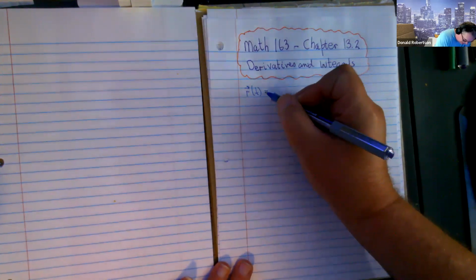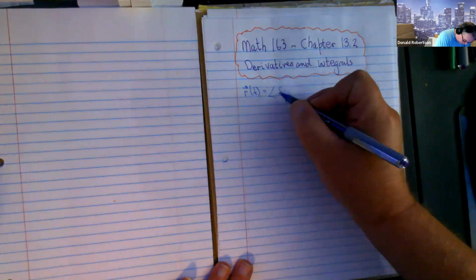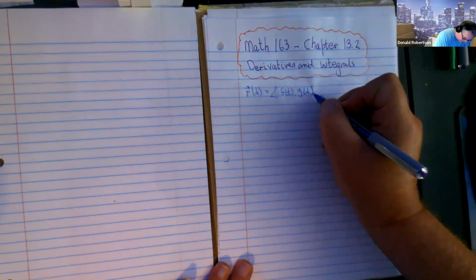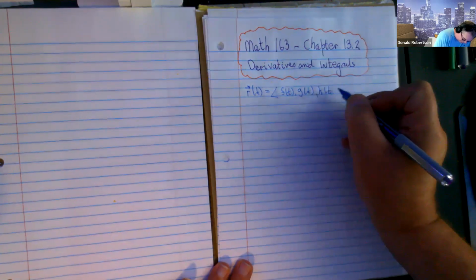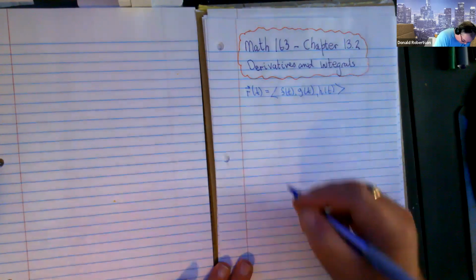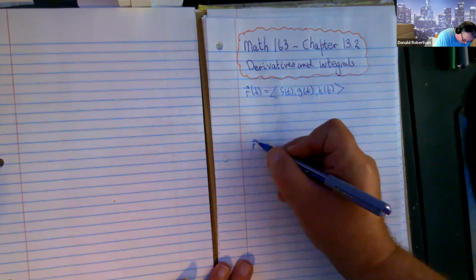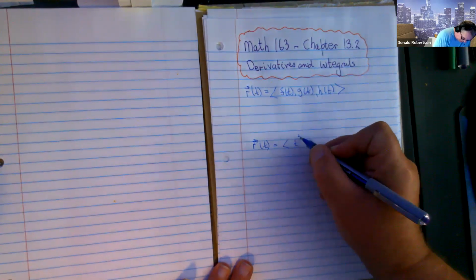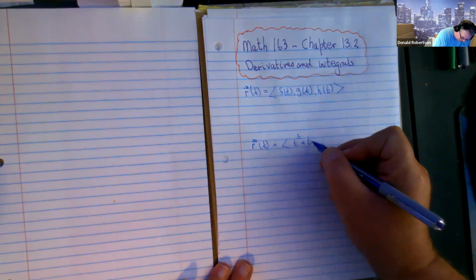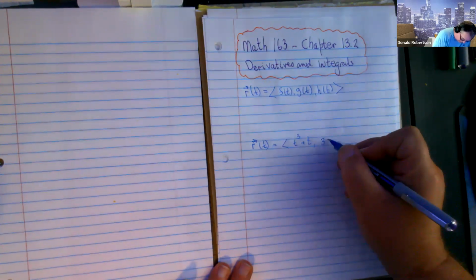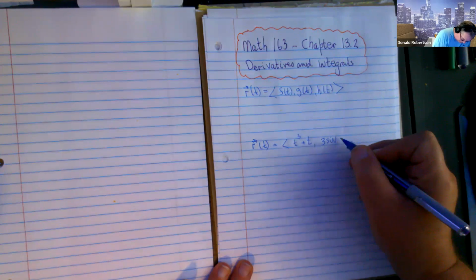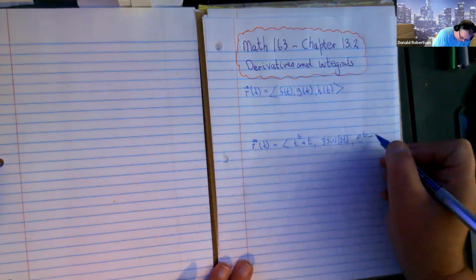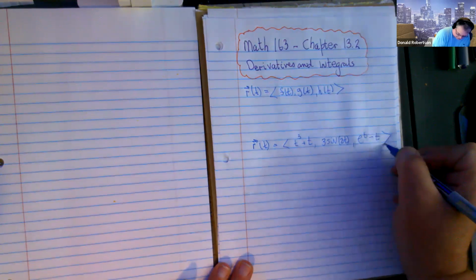Here is a generic vector function. We'll call it f of t, g of t, h of t. So an example might be t cubed plus t, 3 sine of 2t, and e to the t minus t, right?